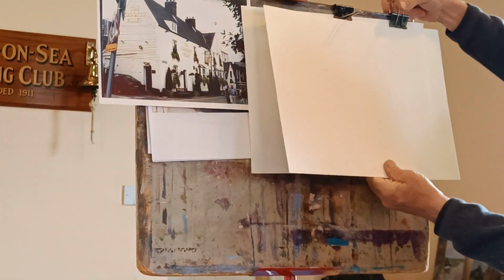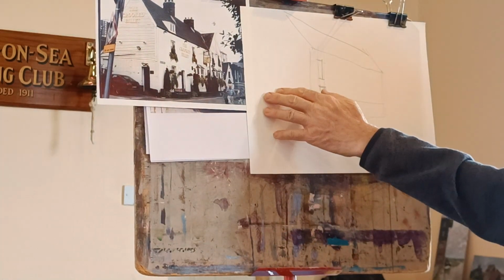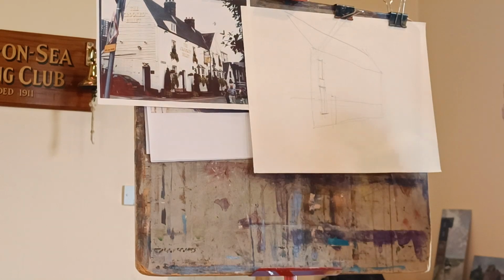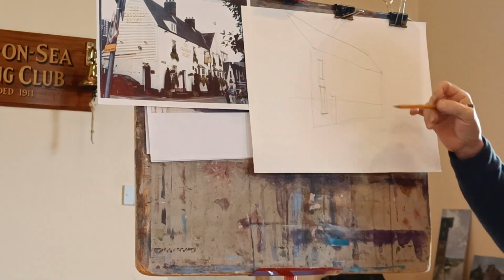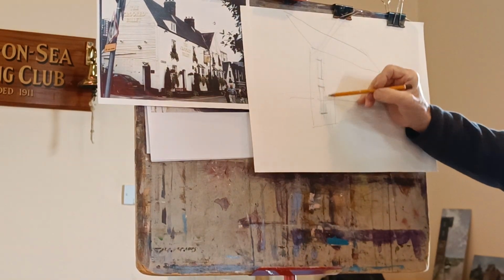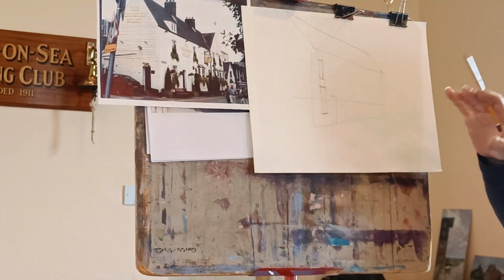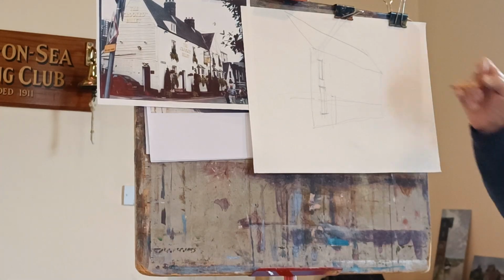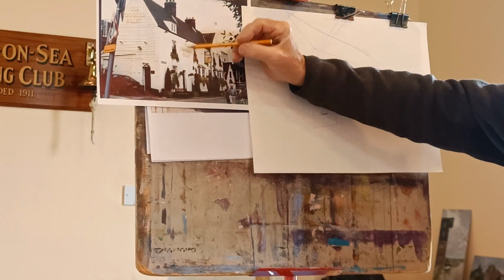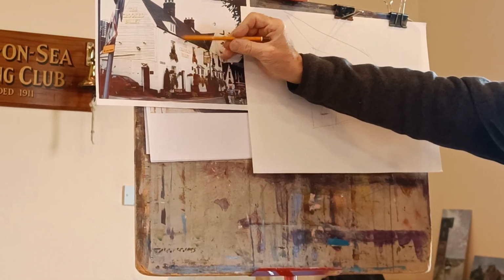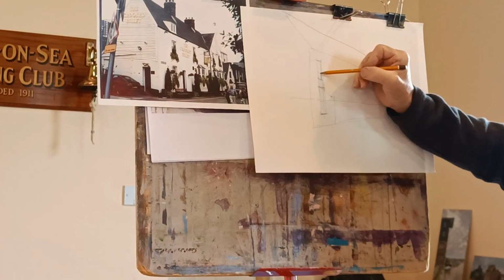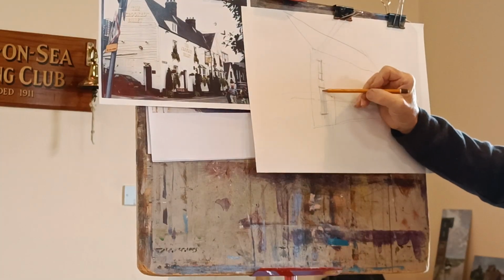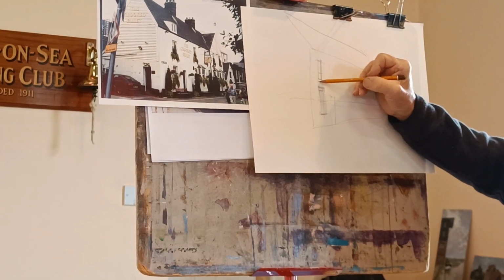Now, because we're seeing some of this end and some of this side, this all gets compressed or foreshortened. So all these windows will appear narrower than if we were seeing them square on, like that. So the thing to do on any of these is to have a look at how wide that appears compared to the height. And the same with this. That probably wants to be a bit shorter and this a bit longer.